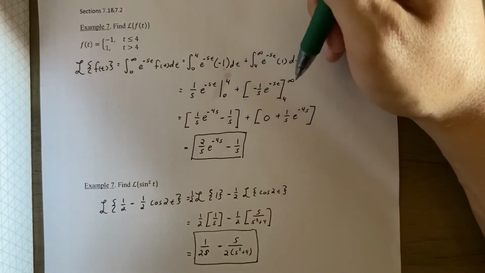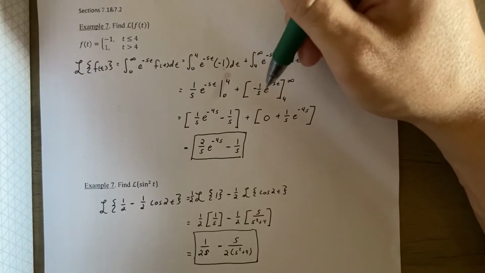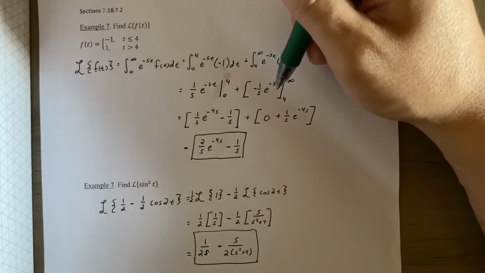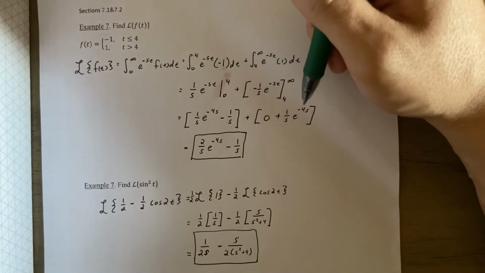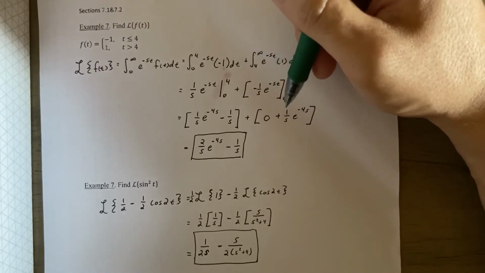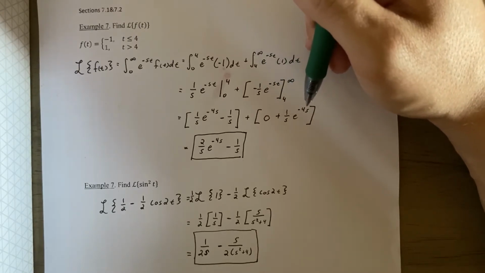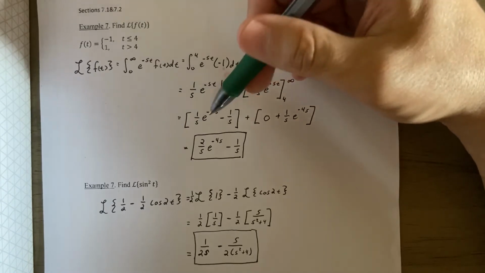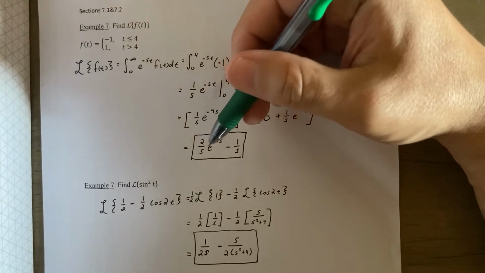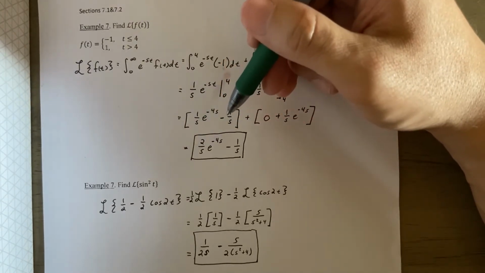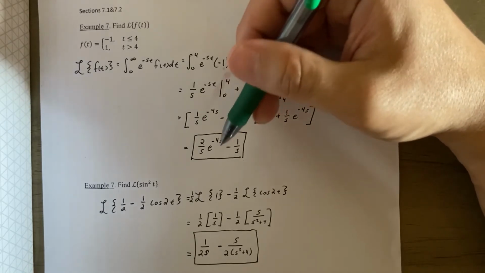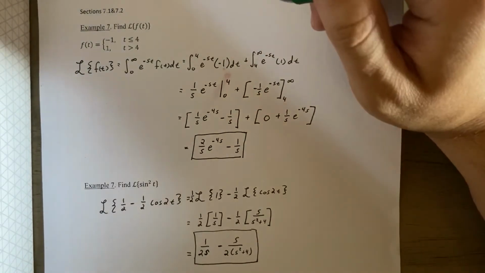Plus, plug in infinity, this part when it's infinity is going to converge to 0, and then plugging in 4, we get plus 1 over s e to negative 4s. And since I have two of those, I'm going to add those two together and get 2 over s e to negative 4s, then have this minus 1 over s right there, and we're finished.